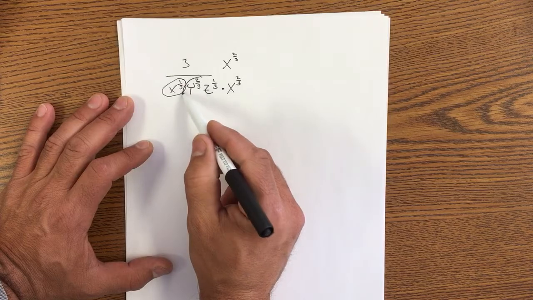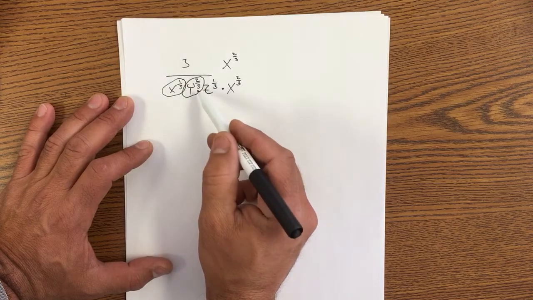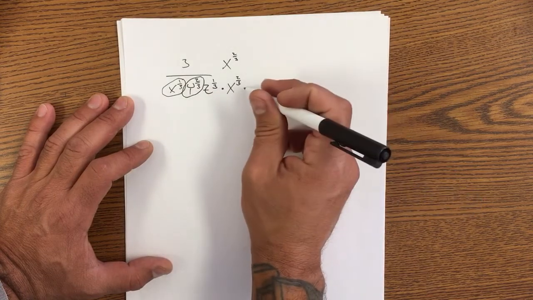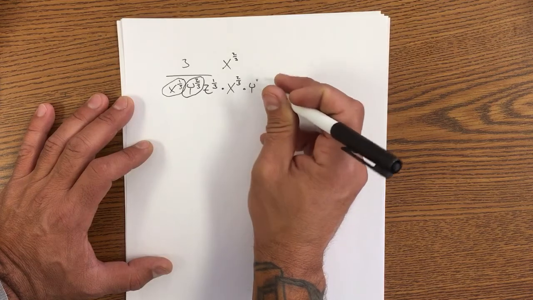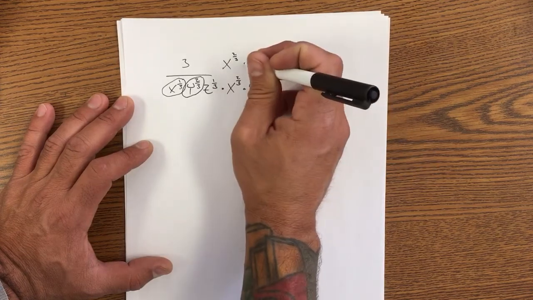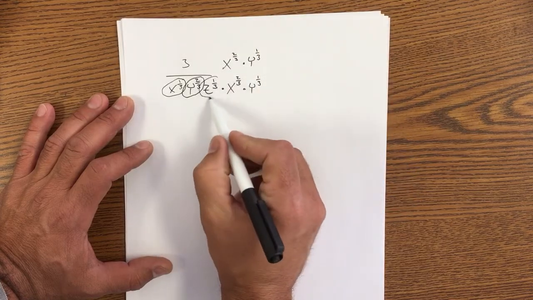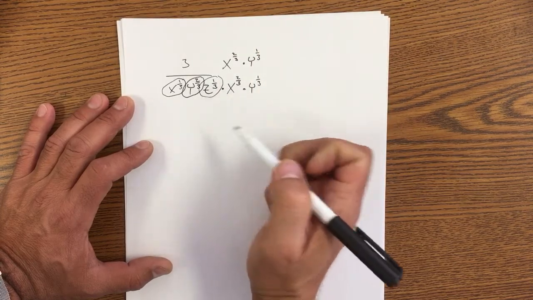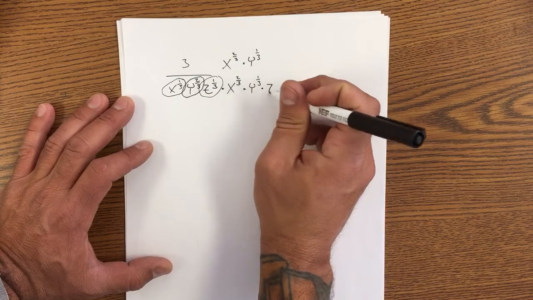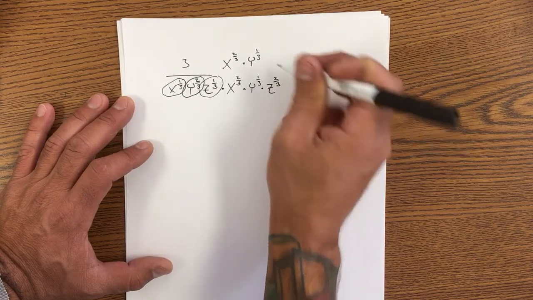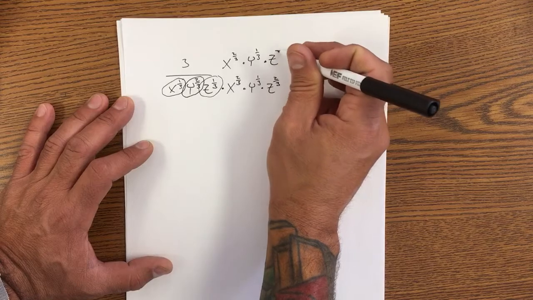Then I look at the y. What do I need to add to 2/3 to get to 3/3? That's 1/3. So I'm going to multiply by y to the 1/3 on the top and the bottom. And then I look at the z. What do I need to add to 1/3 to get to 3/3? And that's going to be 2/3. So I'm going to put z to the 2/3 on the top and the bottom.